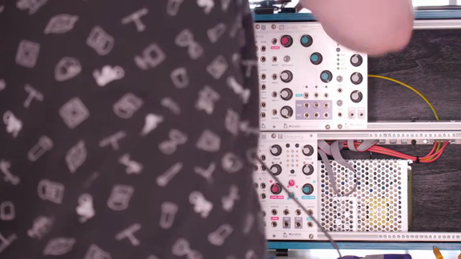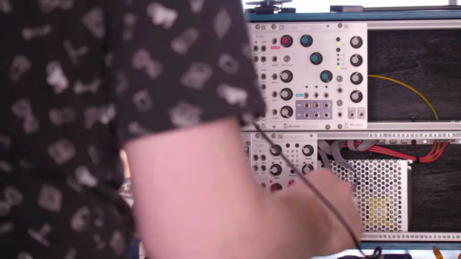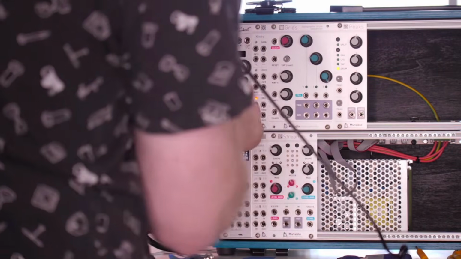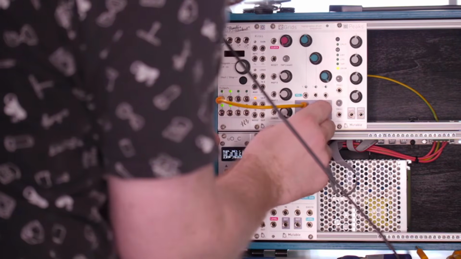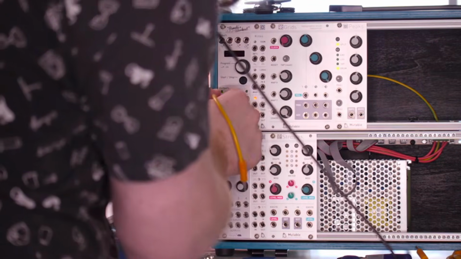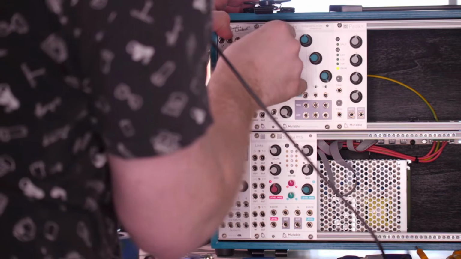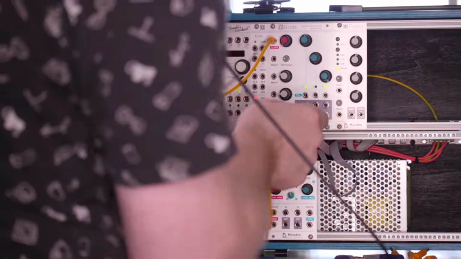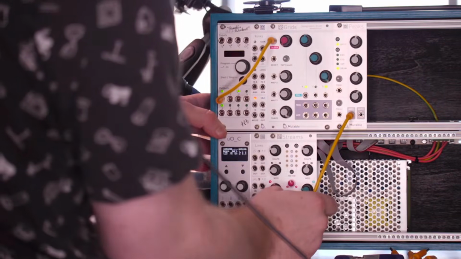Make sure all the things are working. Let's make sure we send here.